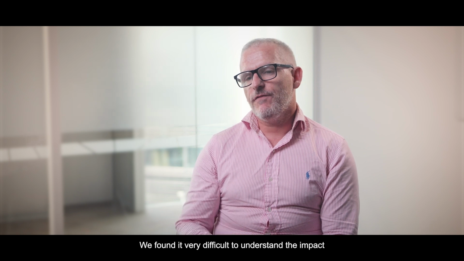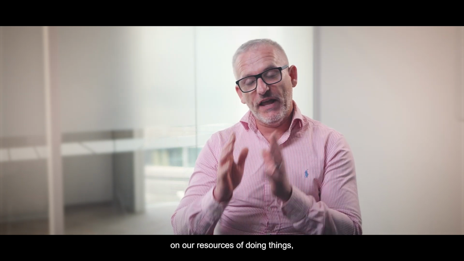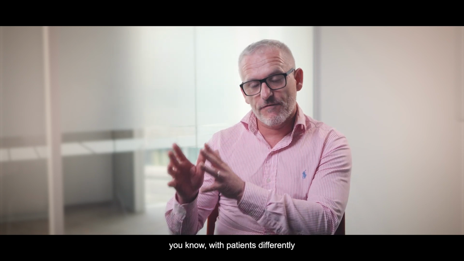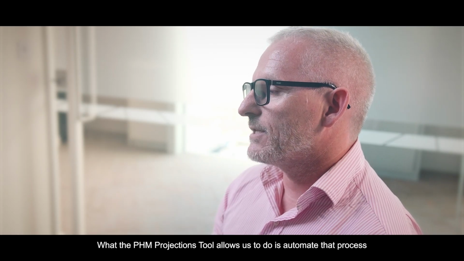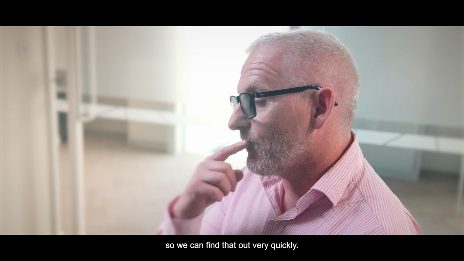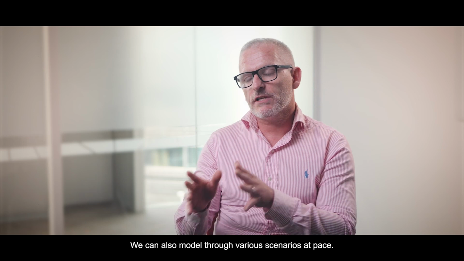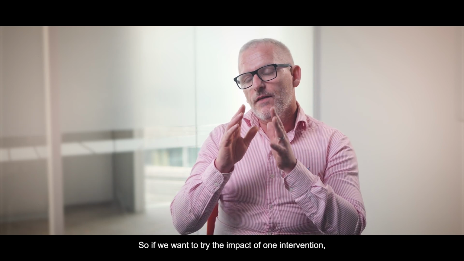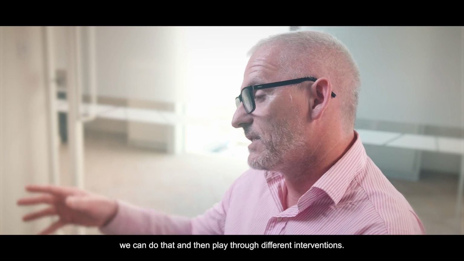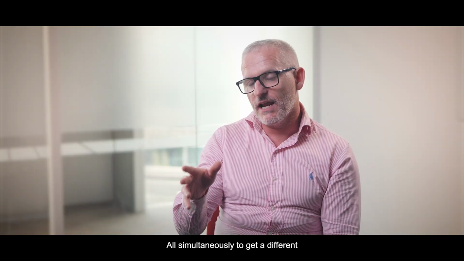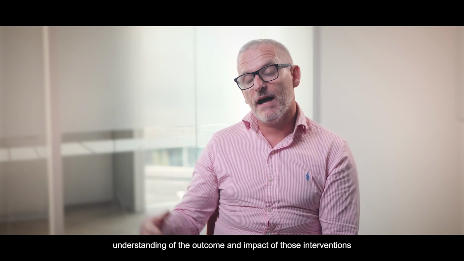We found it very difficult to understand the impact on our resources of doing things with patients differently to how we're doing things at the minute. What the PHM projections tool allows us to do is automate that process, so we can find that out very quickly. We can also model through various scenarios at pace. So if we want to try the impact of one intervention, we can do that and then play through different interventions all simultaneously to get a different understanding of the outcome and impact of those interventions.